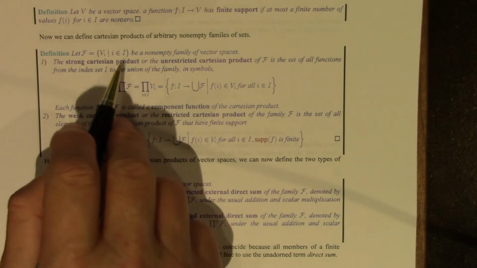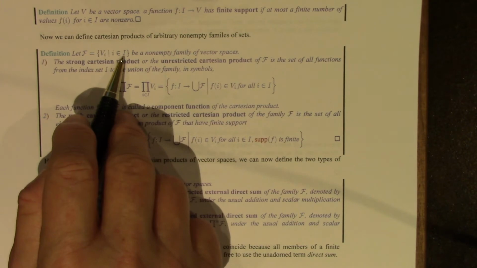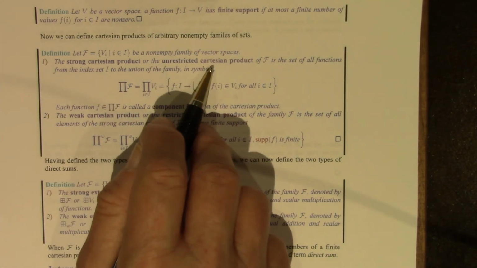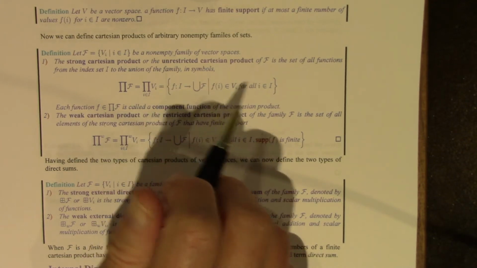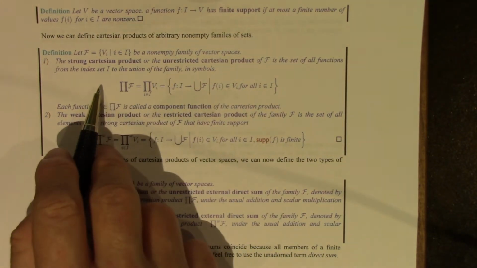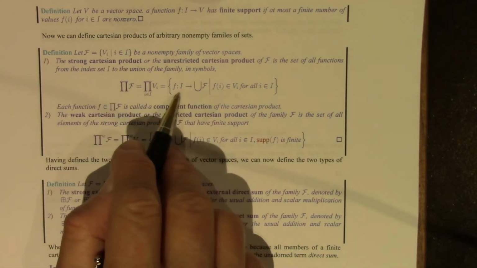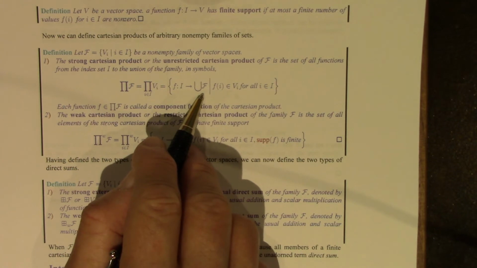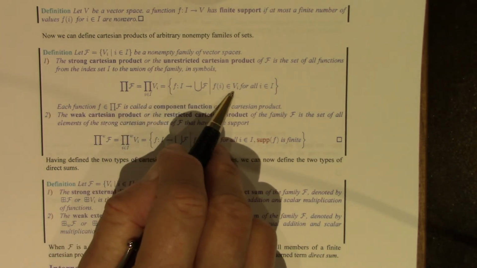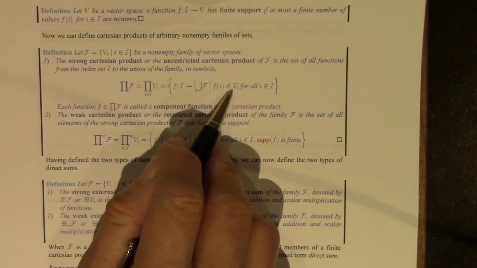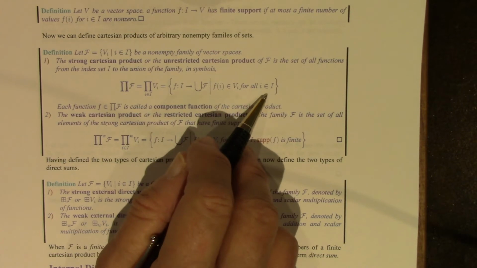The strong Cartesian product of a family of vector spaces, also called the unrestricted Cartesian product, is the set of all functions from the index set of the family to the union of the family. So f of little I must belong to V sub I for all little I in big I.